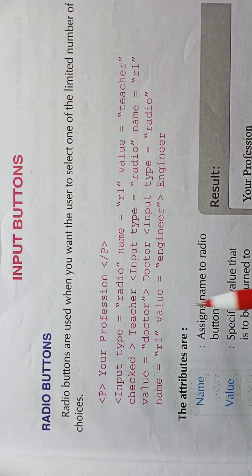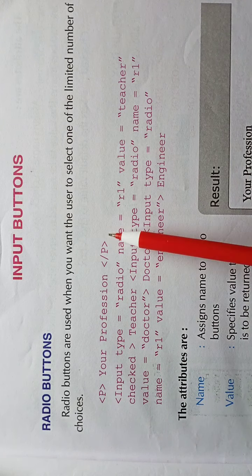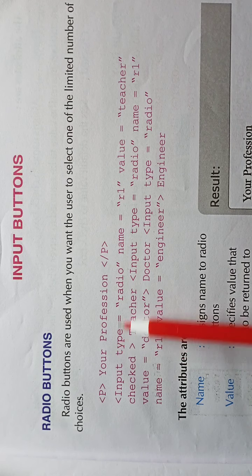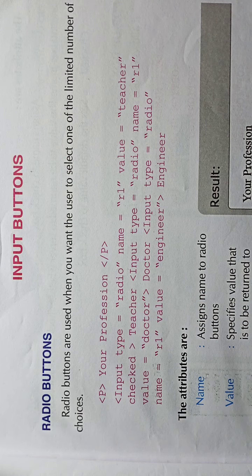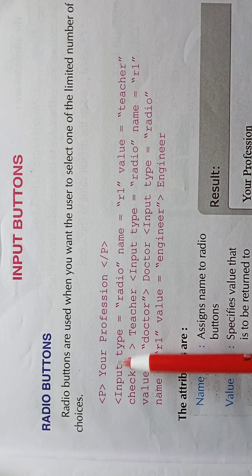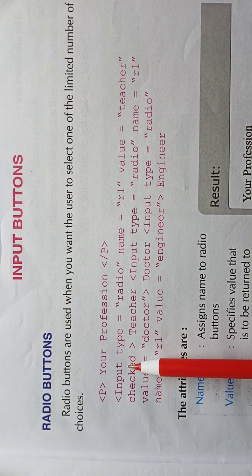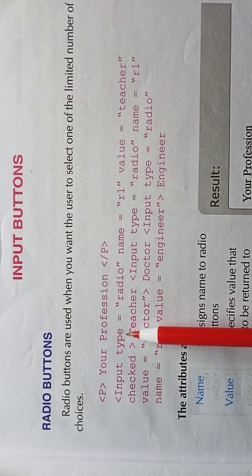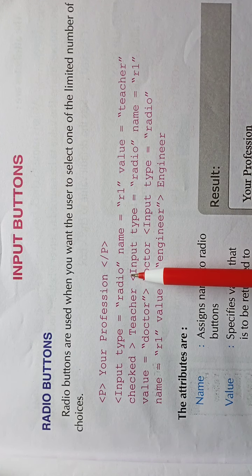So let us see how this can be made. This is a paragraph that we have written, your profession. That means here we are going to give the options for choosing the profession. After that, whenever we are going to make any component, we need to write down the input type. So here, because we are going to make a radio button, input type equals radio.